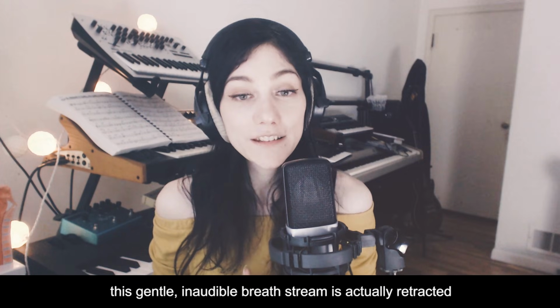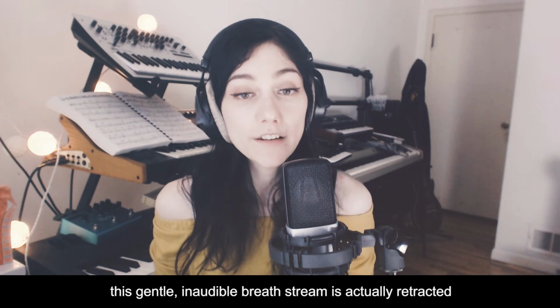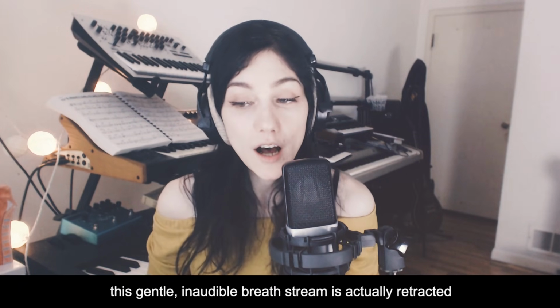Exercise number 3, squeezing an airstream. So we're going to start with a relaxed, gentle exhalation of air, somewhat like the sound H. And as we do this, we're going to try and feel us squeeze and constrict onto this airstream.